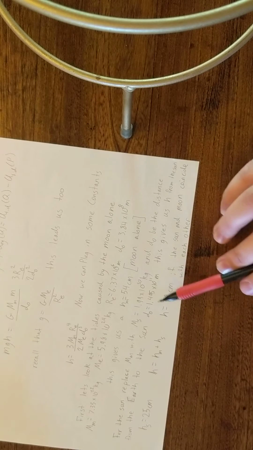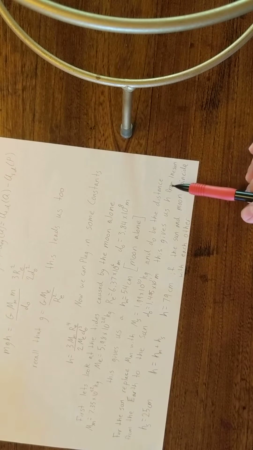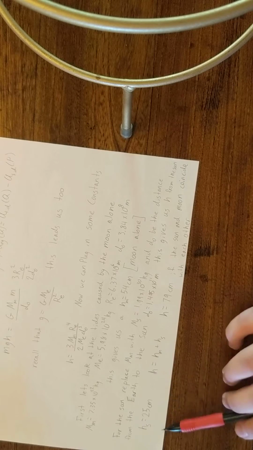So we also need to find the h with respect to the mass of the Sun. That's pretty simple. We just replace the mass of the Moon with the mass of the Sun, and we need to change our D naught, which, remember, was the distance from the center of the Earth to the center of the Moon, to the distance from the center of the Earth to the center of the Sun. That is this expression here, 1.495 times 10 to the 11th meters. Then we plug all this into our equation, and we get a height of 25 centimeters. So the Moon is actually more than twice as impactful on our tides as the Sun is.